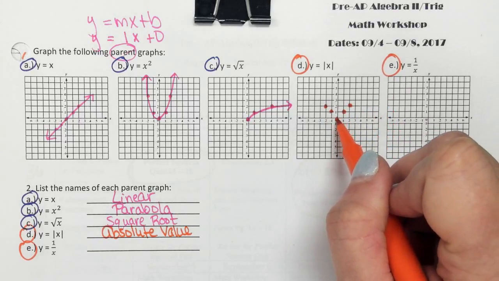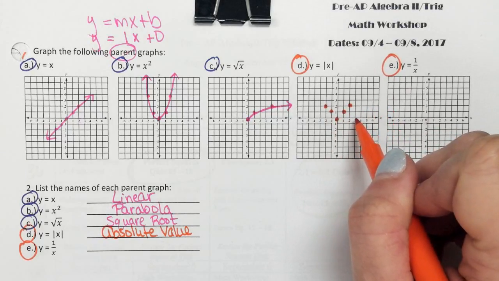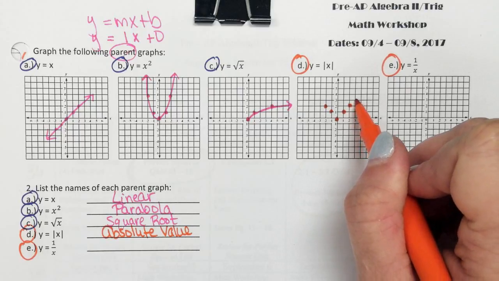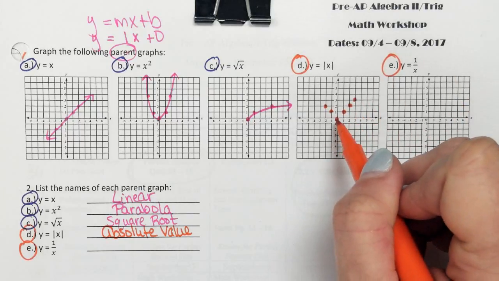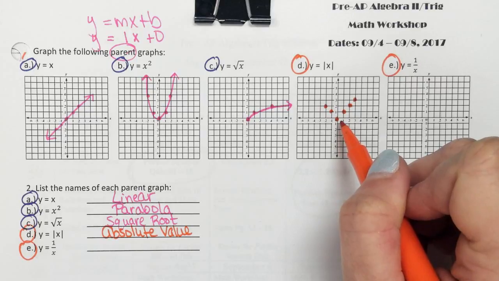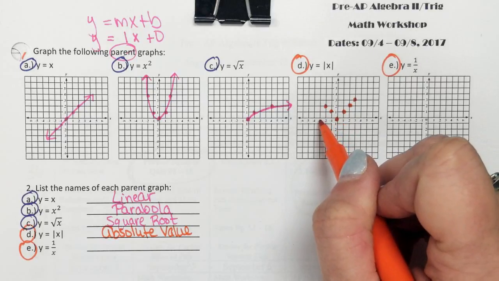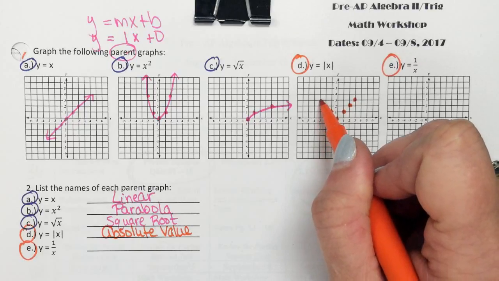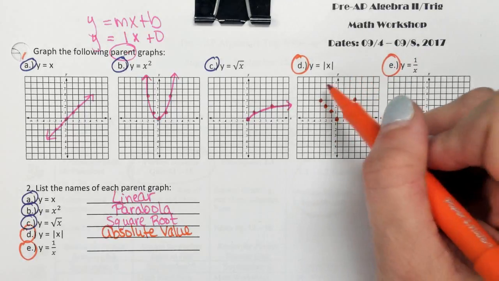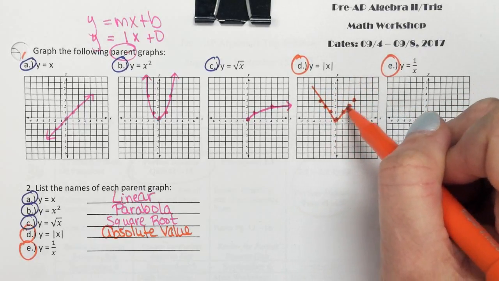Alright, let's do one more. Let's go to 3. If I go to 3, what's the absolute value of 3? 3. So I'm going to go up 3. Alright, last one. Here we go. Let's go to negative 3. What's the absolute value of negative 3? 3. There you go. And look at that nice, pretty V shape.